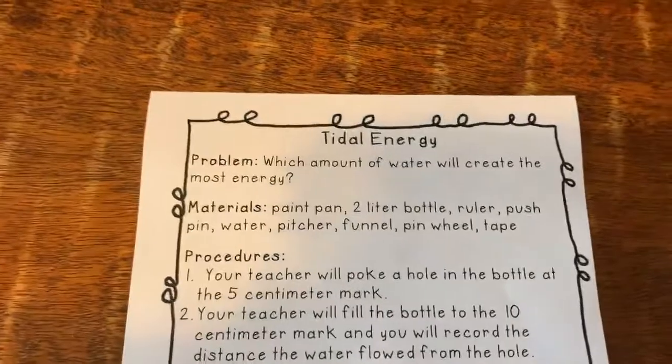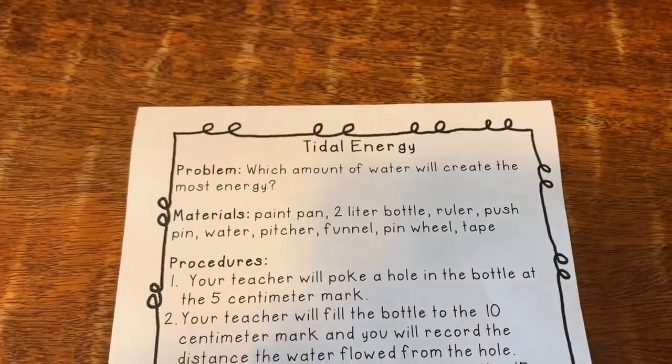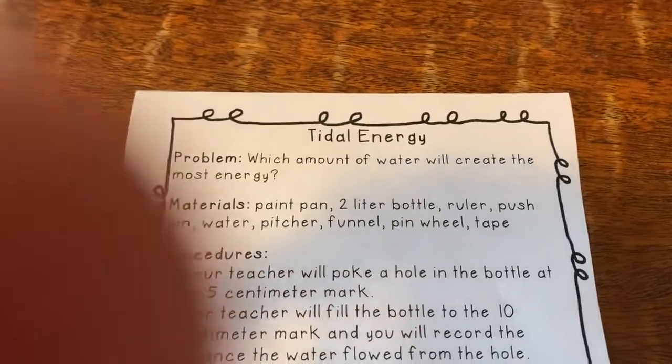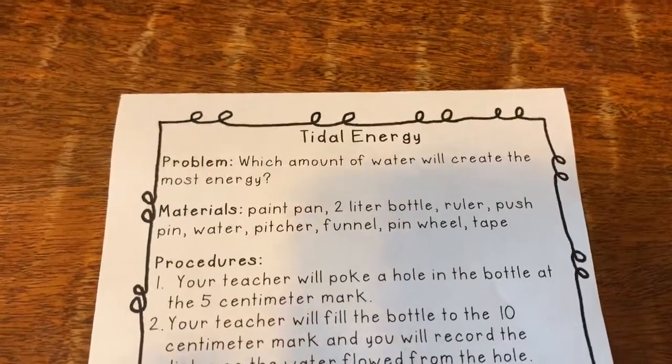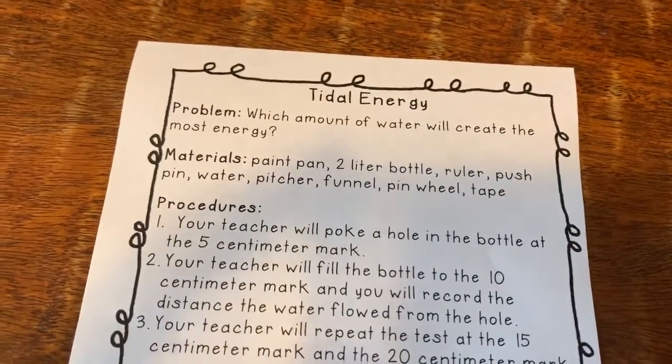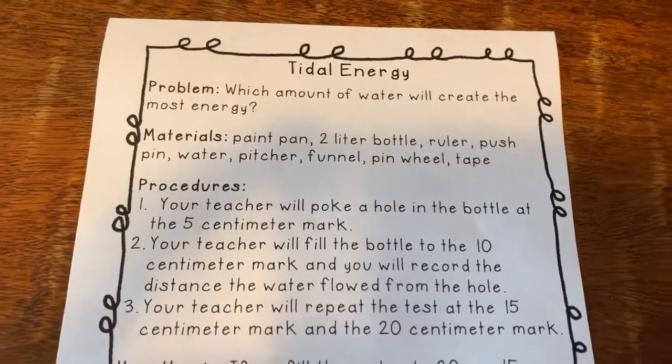Now, I did not tell your mom to get you all these materials because I'm going to demonstrate this. And even if we were in the class, I would do this as a demonstration, okay? Because it's kind of precise in how you do it, but I still want you to be able to see it.